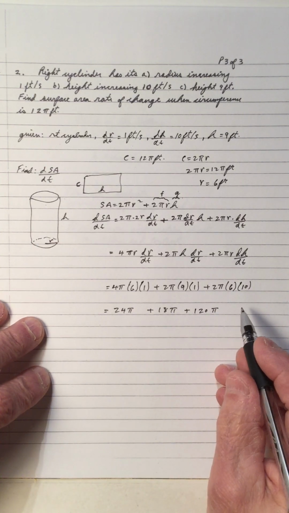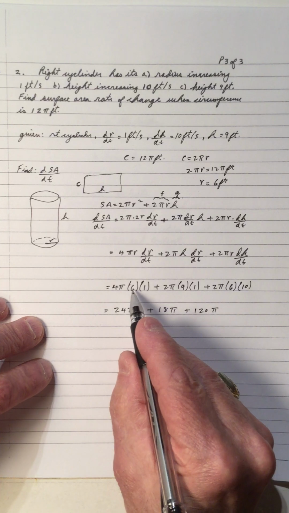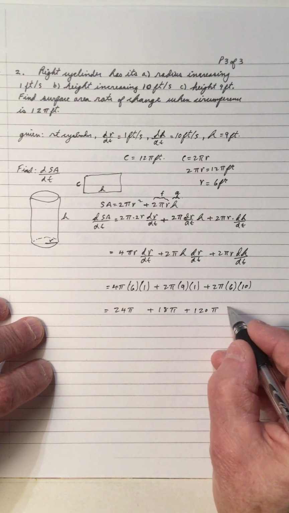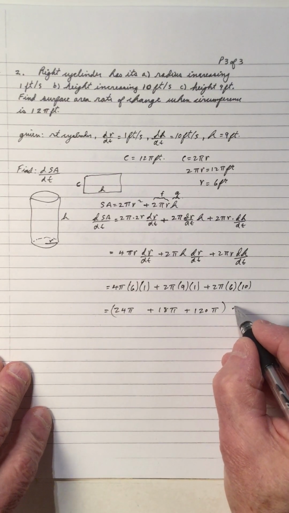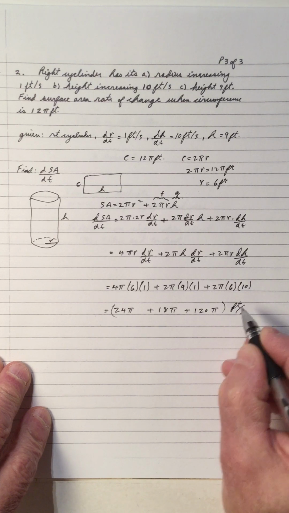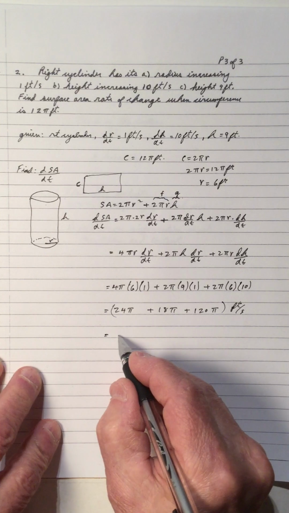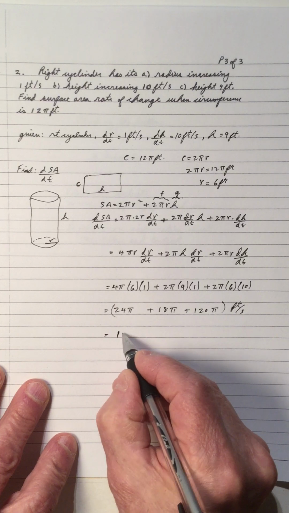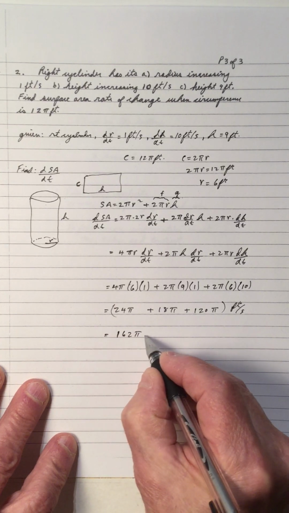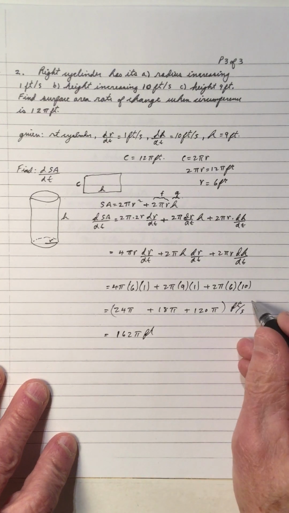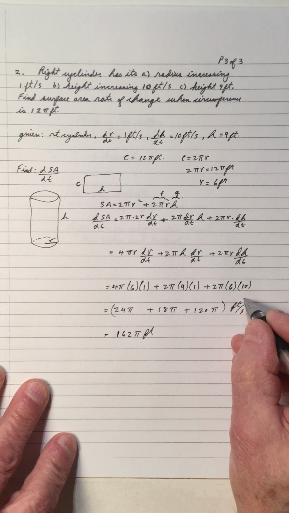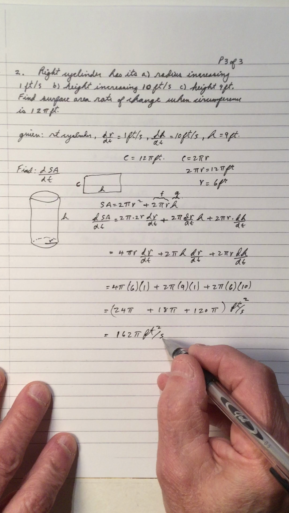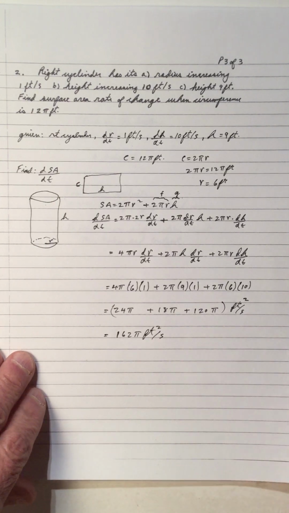All of these are in feet and feet per second. And we add them all up and we get 162 pi. And remember, the units are linear feet per second in the givens, but this is the surface area, so the answer is in square feet per second.